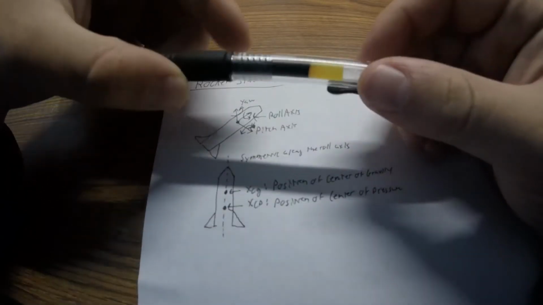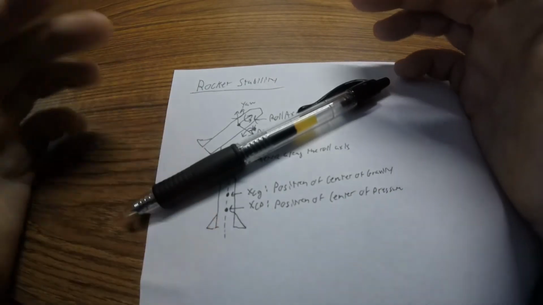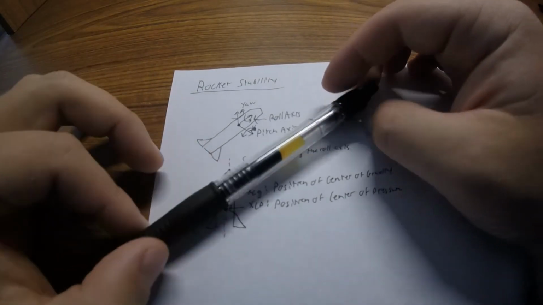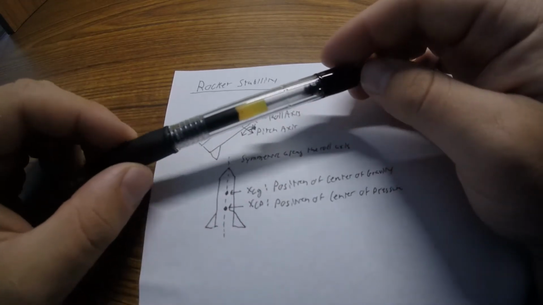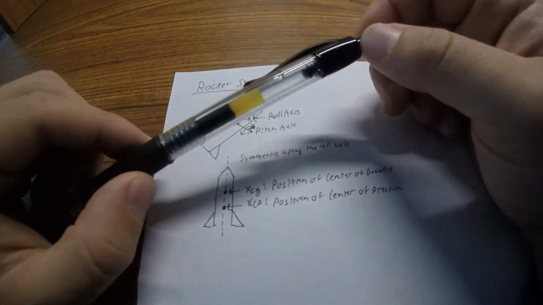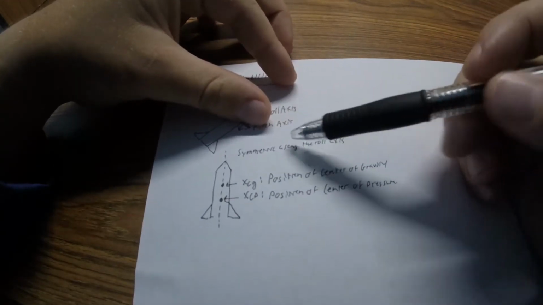but we're not symmetrical around the pitch axis, obviously, or the yaw axis. They are very similar, practically the same, because it is symmetrical around the roll axis. But if we cut this pen in half right here, it's obviously not symmetrical. Okay, so there are two more things we have to keep in mind.